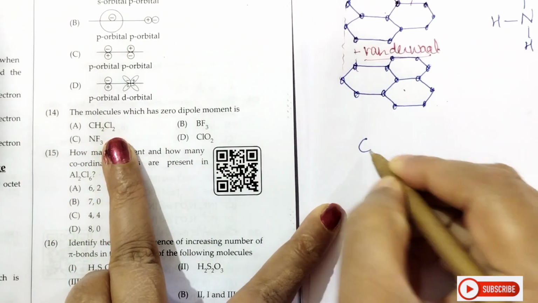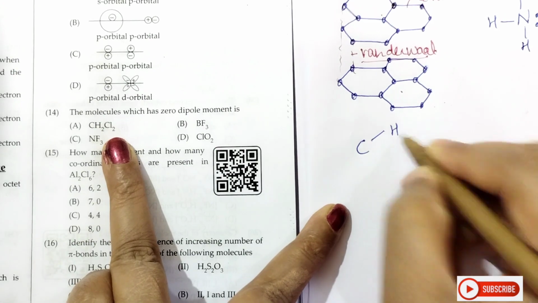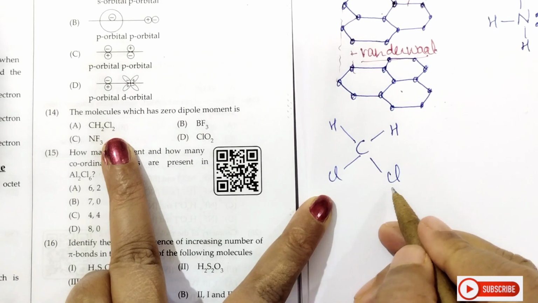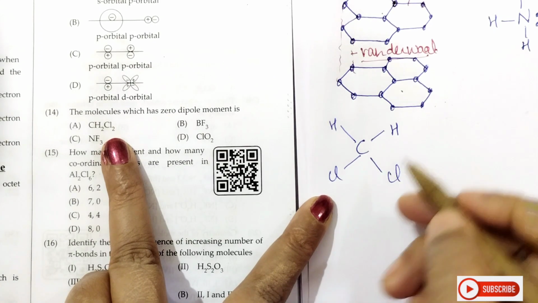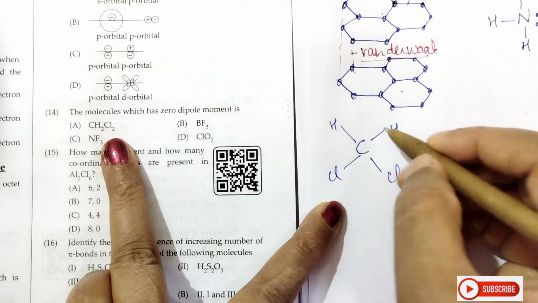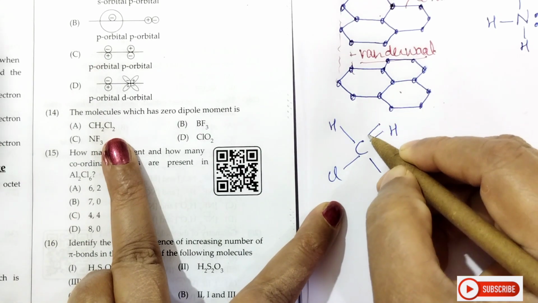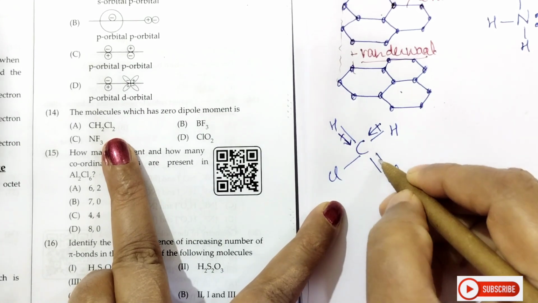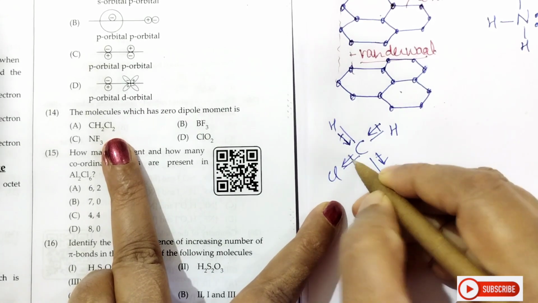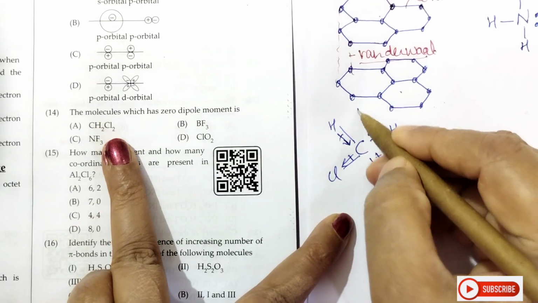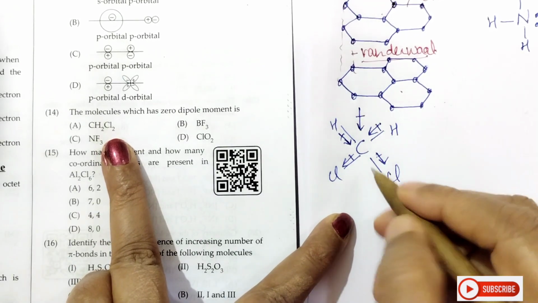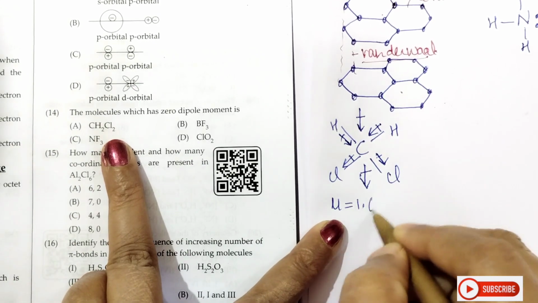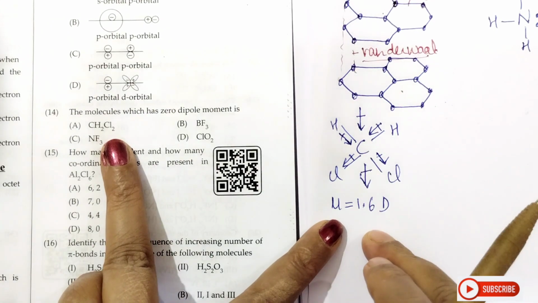The first molecule is CH2Cl2. So if I draw the structure, it will be C, H, H, Cl and Cl. You know students that Cl is an electron withdrawing group, while hydrogen is an electron donating group. So the flow of the electron will be in this way for this, and in this direction for this, while this being an electron withdrawer, the flow will be in this way, and therefore the dipole will be in this way and this way, and therefore it shows a dipole of nearly 1.6 D. So there is some dipole in this molecule.